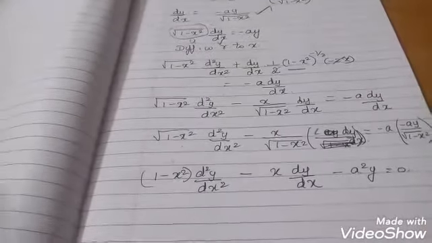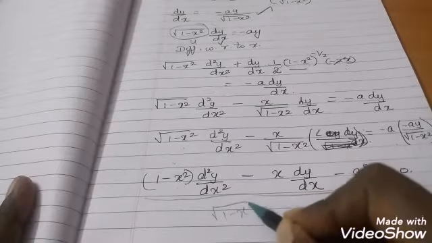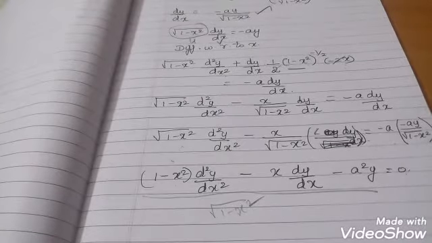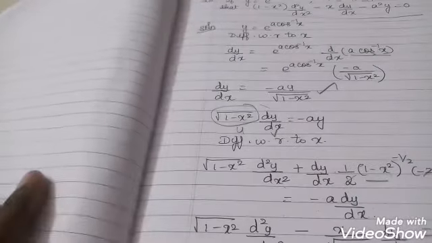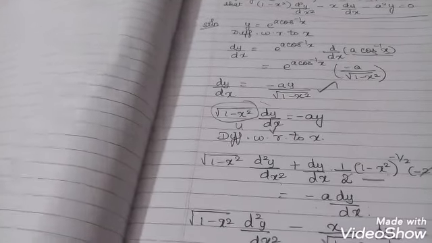Why do I say it is equal to 0? Because you will have the whole thing divided by root of 1 minus x squared, but when you cross multiply this, it will be nothing but 0. That's why I say it is equal to 0. Understood? Okay, so here it's another important question. You'll have to differentiate it twice and then later on you'll have to simplify it. Got it? Yes.